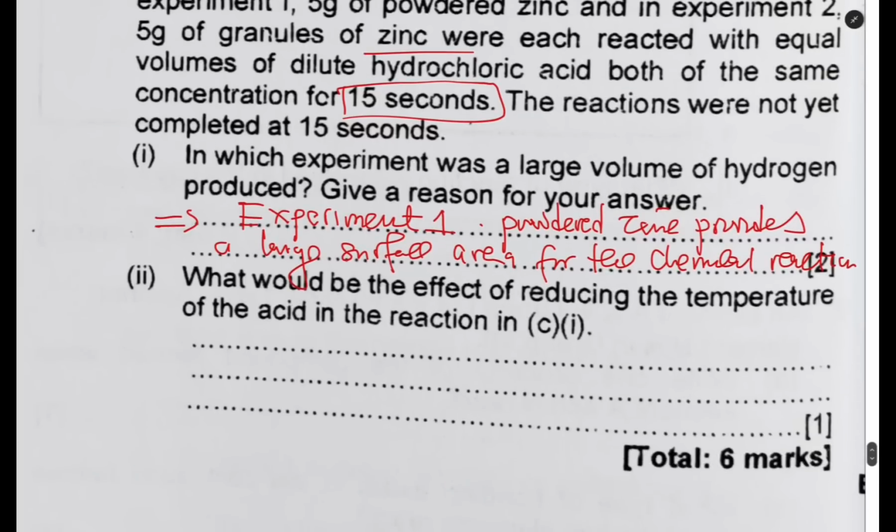Then question 2, what would be the effect of reducing the temperature of the acid in the reaction? Temperature is one of the factors that affect rate of chemical reaction. As you increase the temperature, rate of reaction also increases. But as you decrease it, it also reduces or it slows.